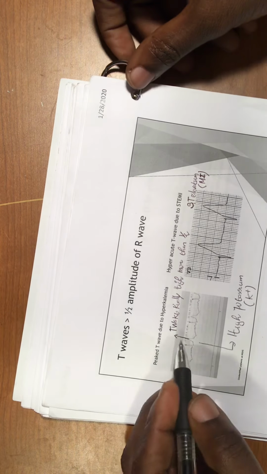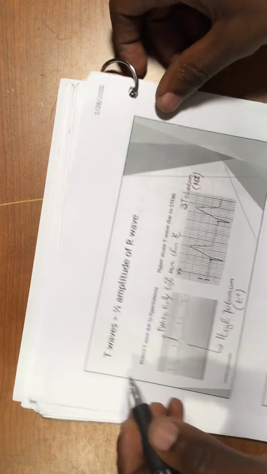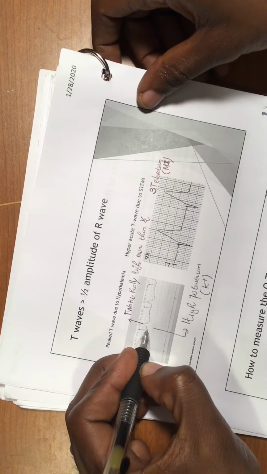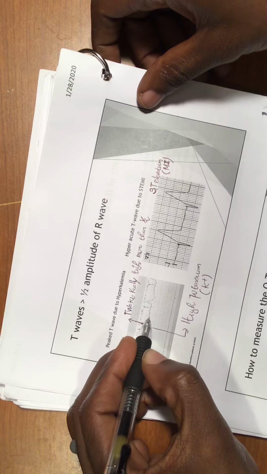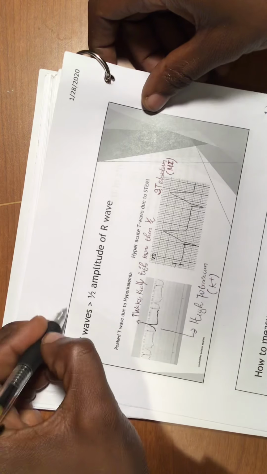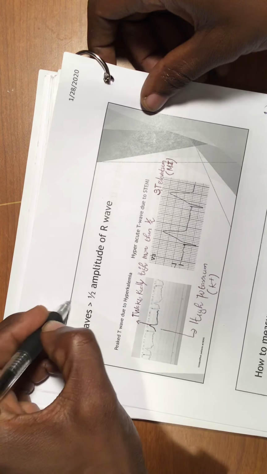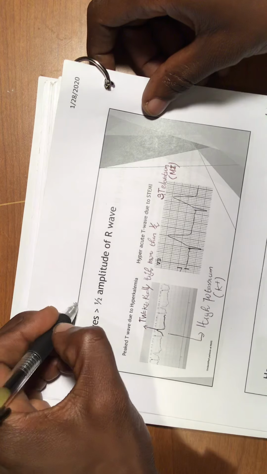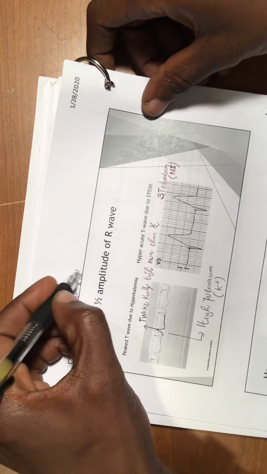Let's go further. There's something that you need to know, that's mainly clinical. So I wanted to show you about this. If you see it right here, I don't know if you see it with me, you have your T wave really high.